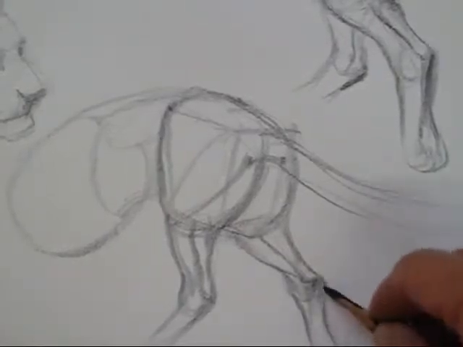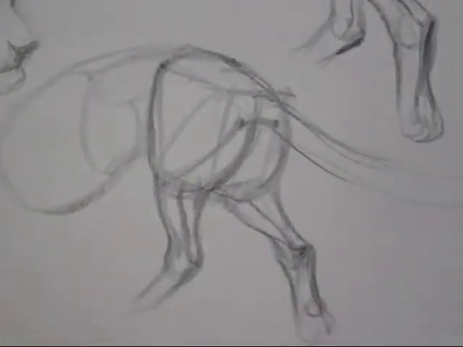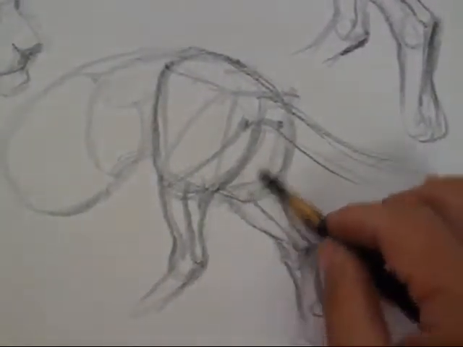Okay, so now we have the right foot of the rear coming towards us. It's no longer weight bearing. Draw the little foot pad. Okay, but mostly what I wanted you to see was this.